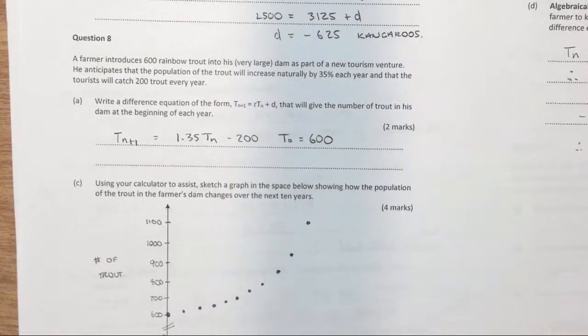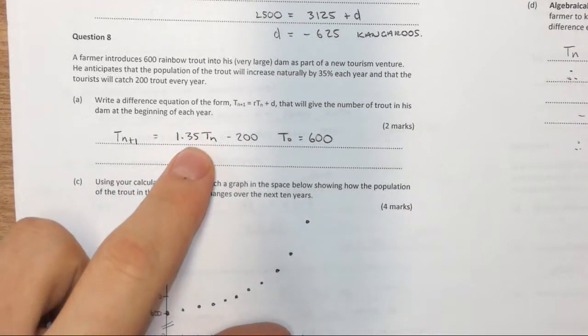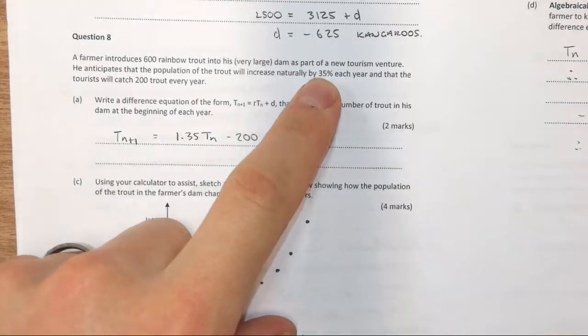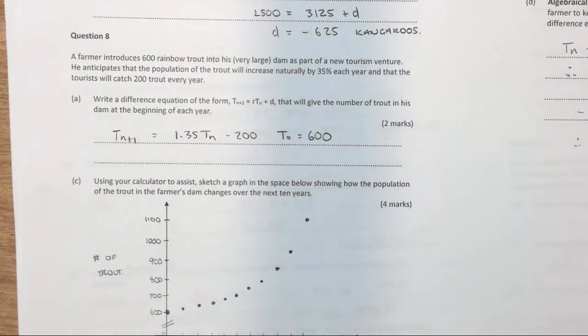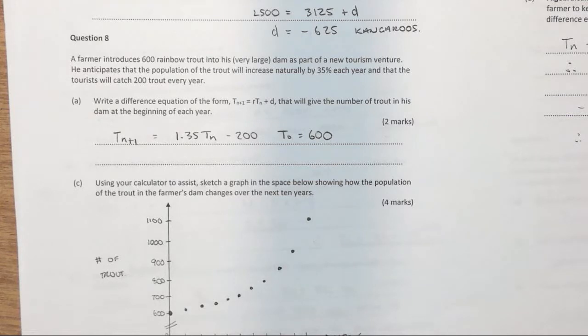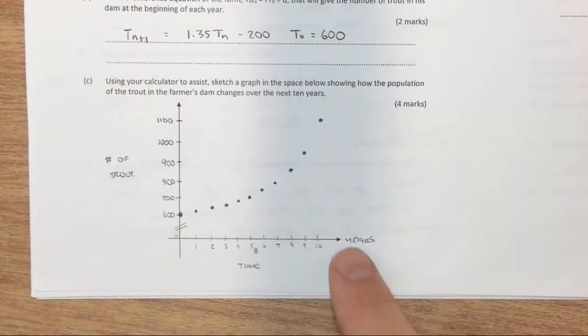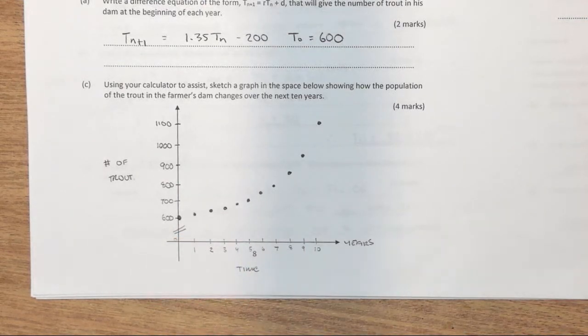Question 8, the last one, we start off here with a difference equation again, and we're given values for the number of trout, which increased by 35%, so 1.35, and it says 200 will be caught, so minus 200 here. Initially it says there are 600, so we'll put that as T naught. The reason we're using T naught as opposed to T1 is because it's saying initially, so that's after 0 years, okay? So we then need to plot this using our calculator, and in doing so we need to make sure that we include the time in years and the number of trout on the axes and try and sketch it as accurately as we can.